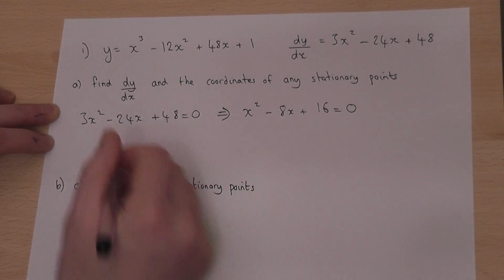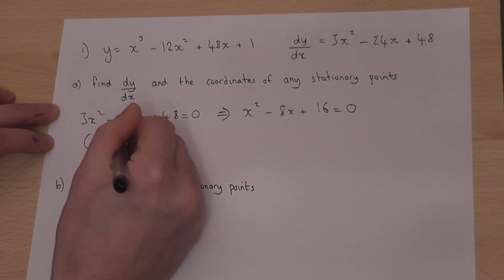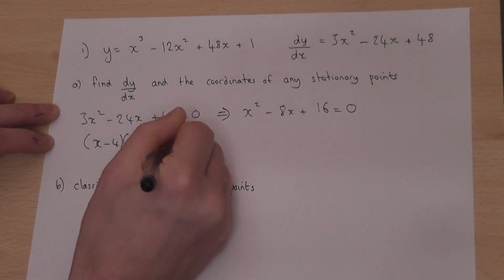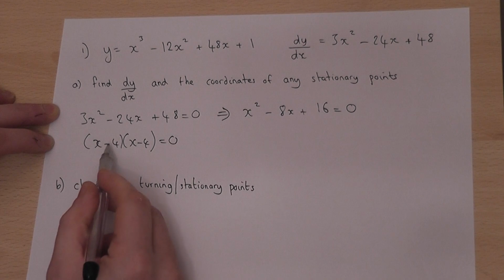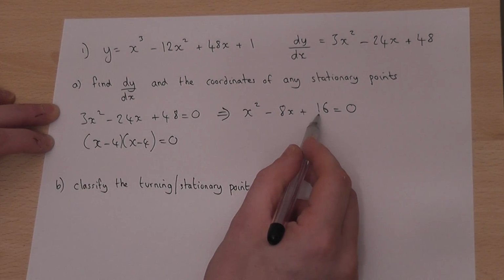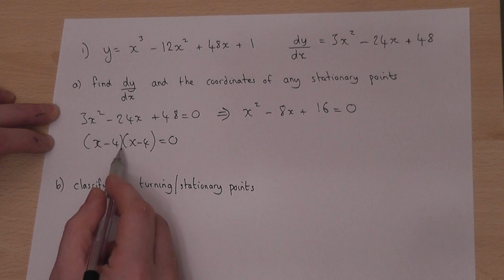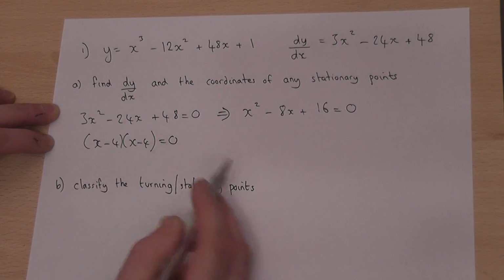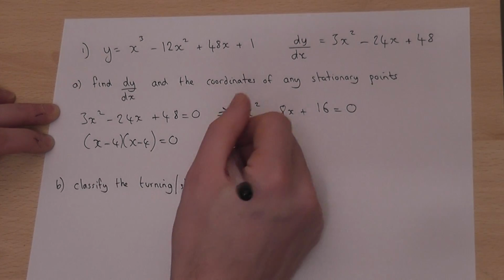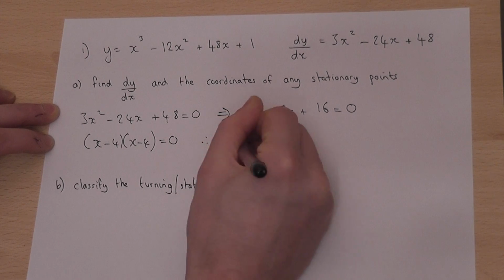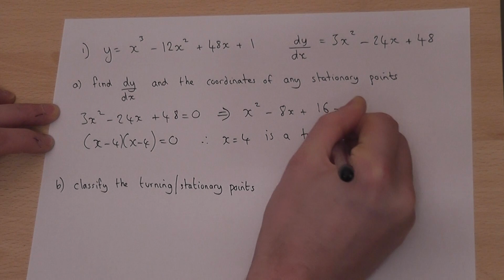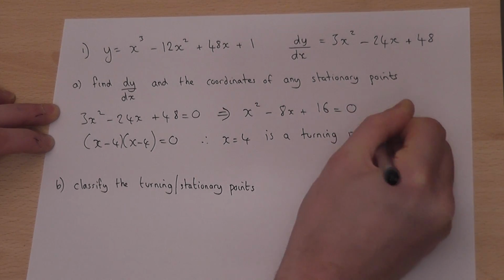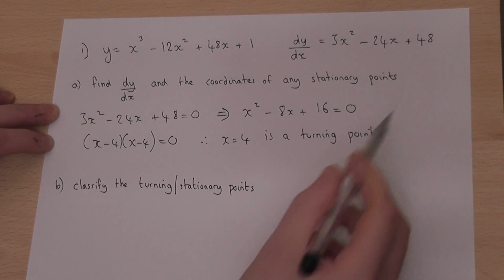This then factorizes. So (x minus 4)(x minus 4) equals 0 because minus 4 take 4 is minus 8, minus 4 times minus 4 is plus 16. So it's factorized, I've got a repeated root, so the only turning point is at x equals 4. It's a turning point or stationary point.